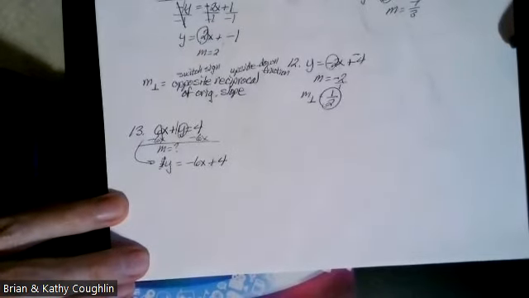Again, how do you get a slope? Get y by itself, because I have no idea what the slope is right now. Subtract 6x from both sides. So we're going to get, down here, these cancel, 1y equals negative 6x plus 4. Now the 1y is just y, so you don't even have to divide by 1 unless you want to. It doesn't do anything. Your slope is negative 6.